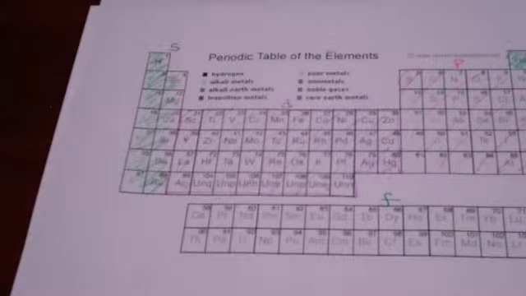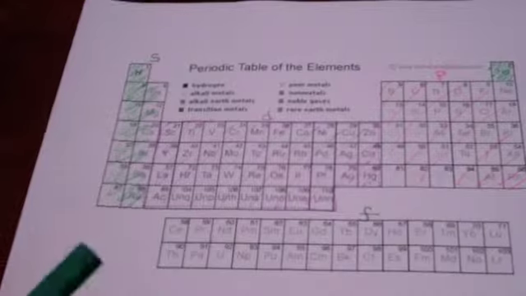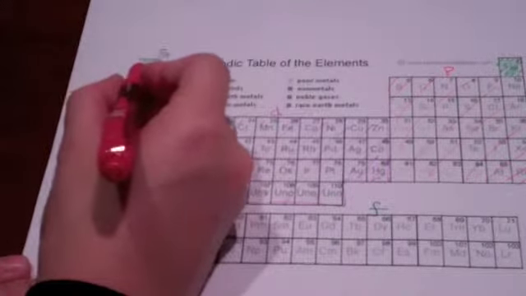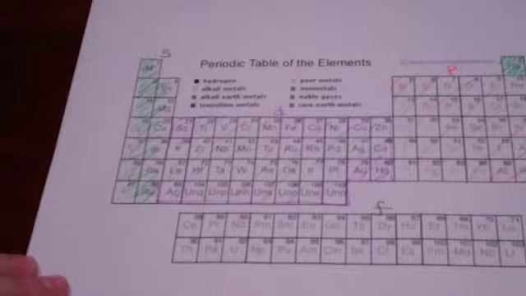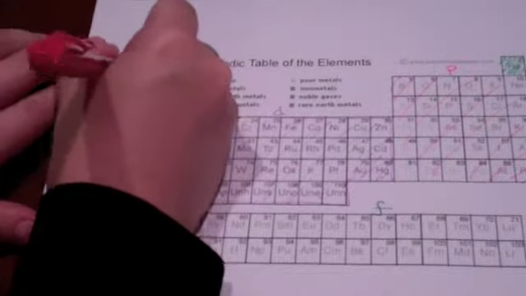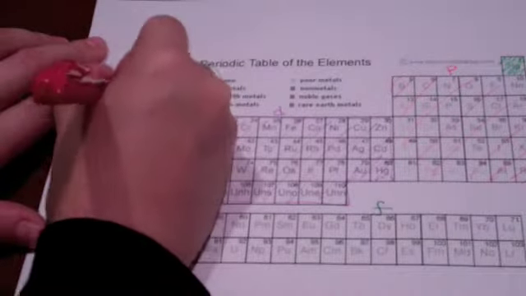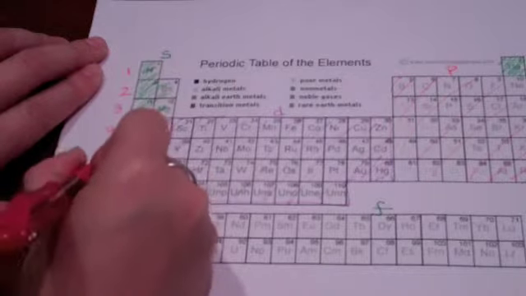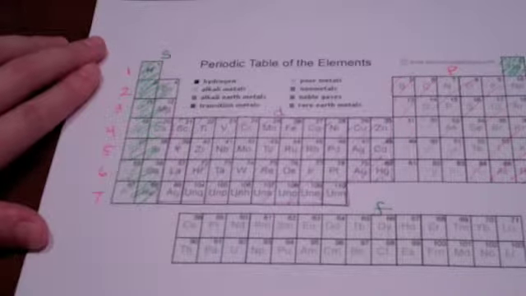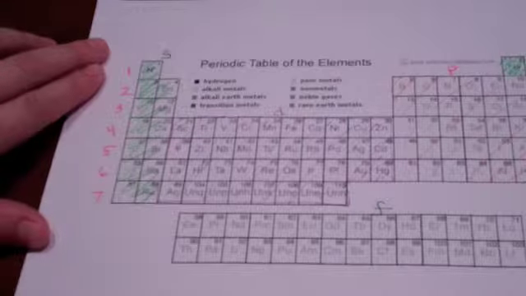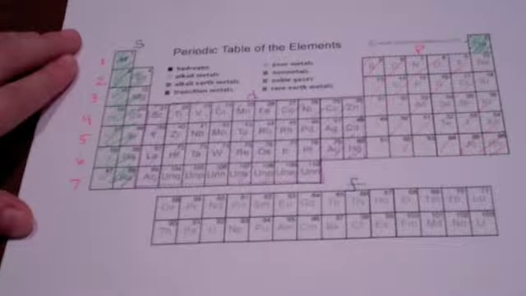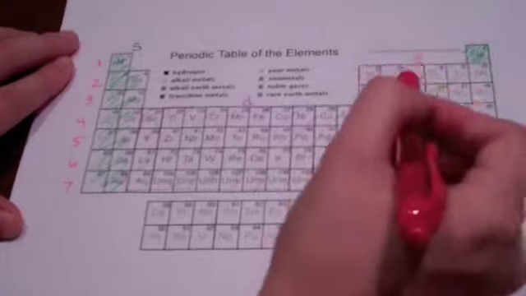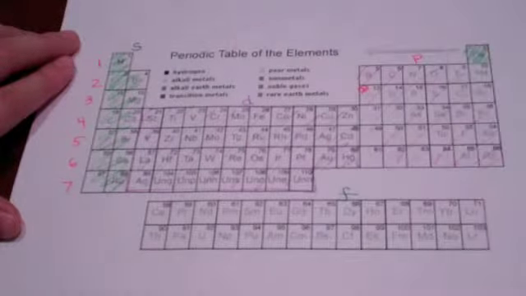Okay? And so the way that we're going to write our electron configuration, remember, we just read it like a book. We label our rows based off of our principal energy levels. So our first row is row 1. This is our first principal energy level. Here is our second principal energy level, third, fourth, fifth, sixth, and seventh. And so we're just going to read across until we hit the element that we are trying to find. So the element, let's say for example, that I want to find is aluminum, which is right here. I'm going to put a star next to aluminum.